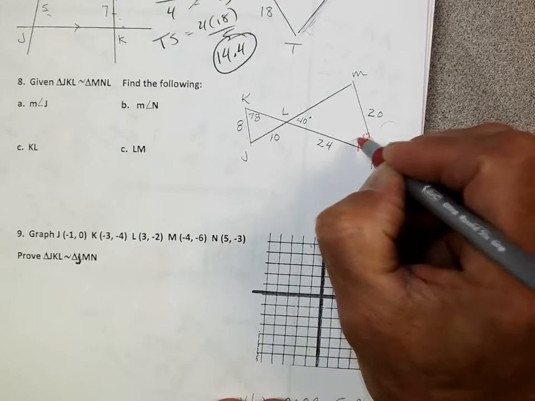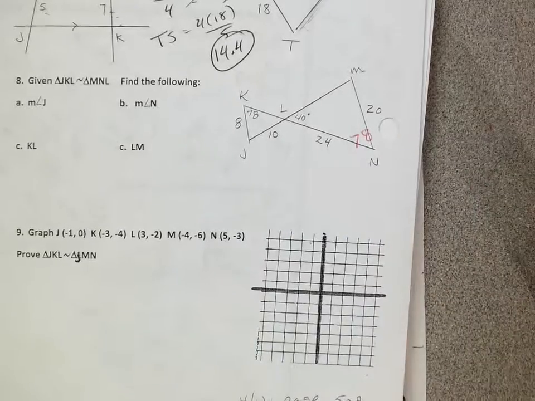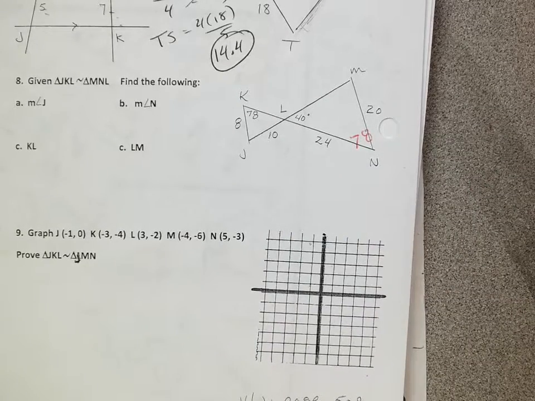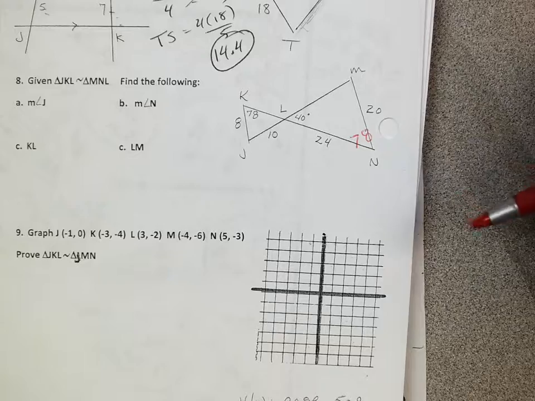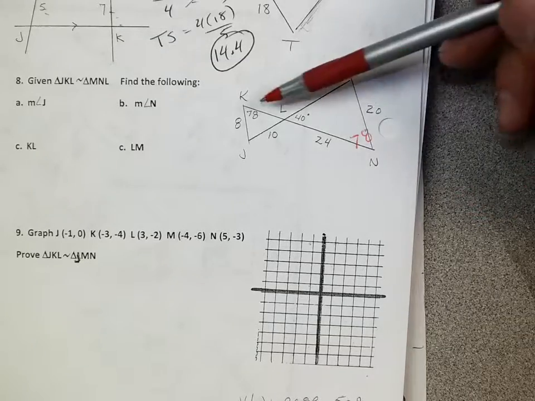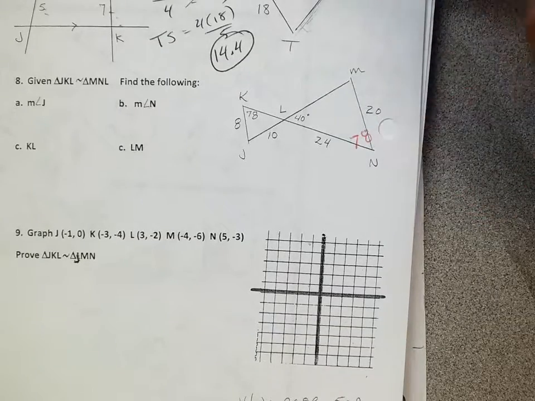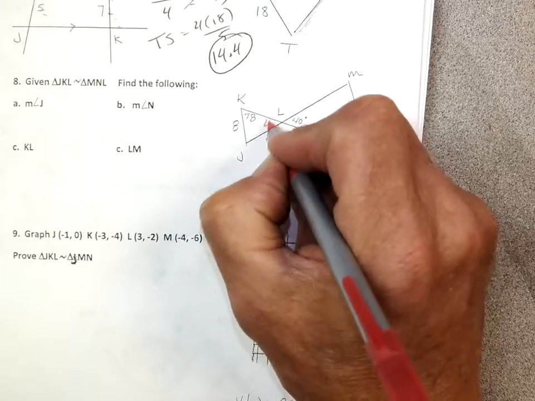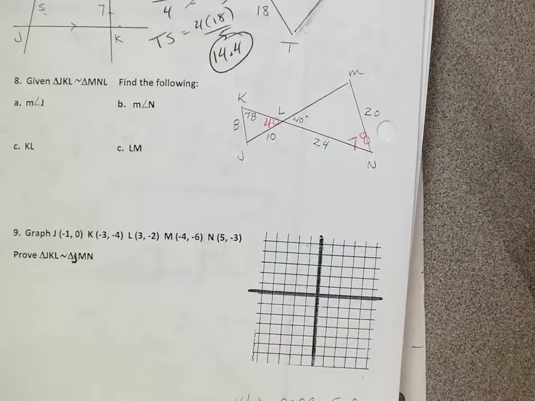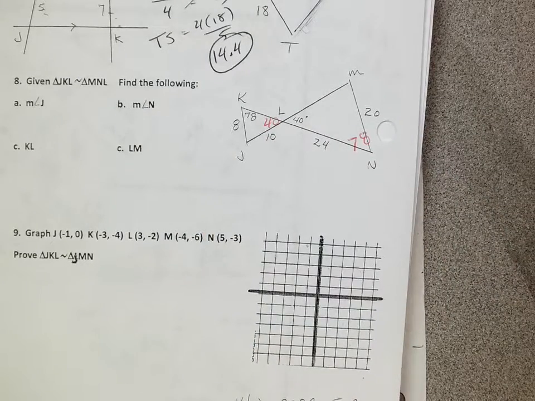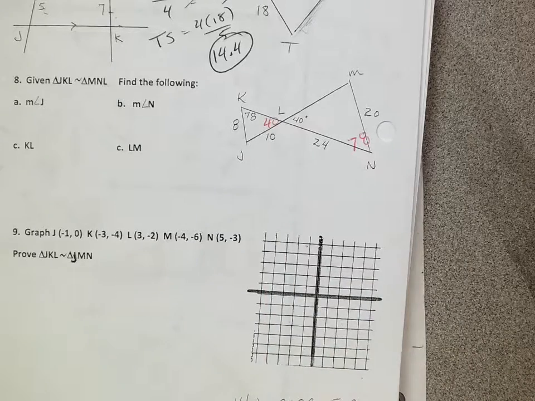Okay, I'm going to stop real quick, okay? 78, 78. Put that in there, okay? You agree? 78 degrees, 78 degrees, okay? Corresponding angles are congruent, okay? 40, 40. Vertical angles are congruent, right? Right? Now, if I want to find angle J, let's just go 180 degrees.